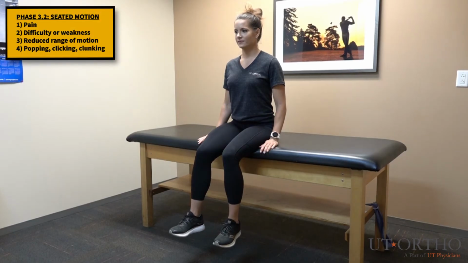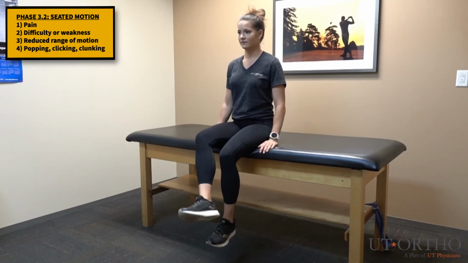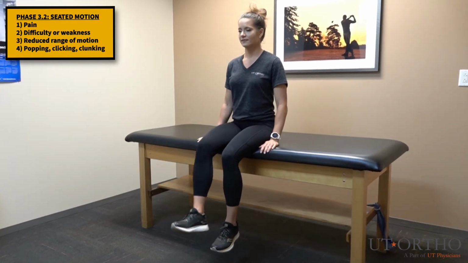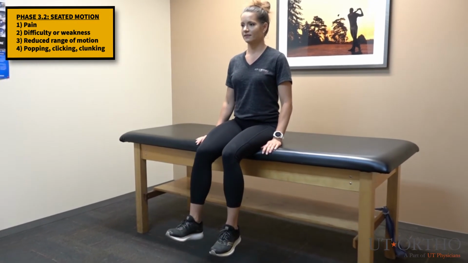Next, we will look at the motion of your hip while sitting. Start by sitting in a firm, high chair if possible. Follow along to the motions performed in the video and report any difficulties to your healthcare provider.